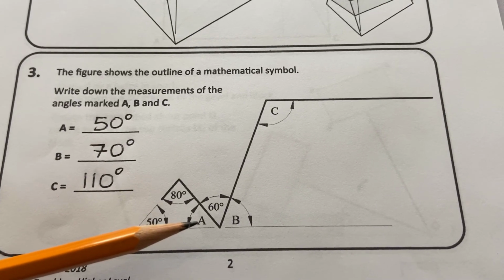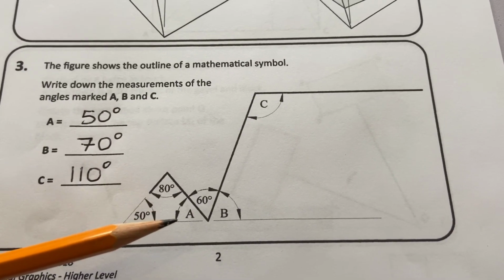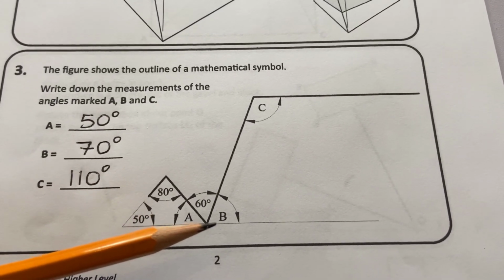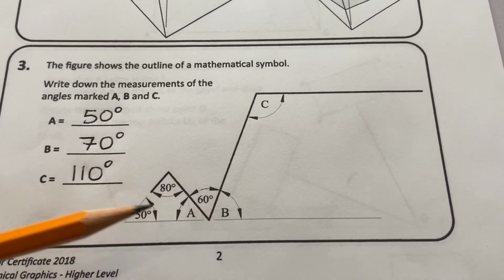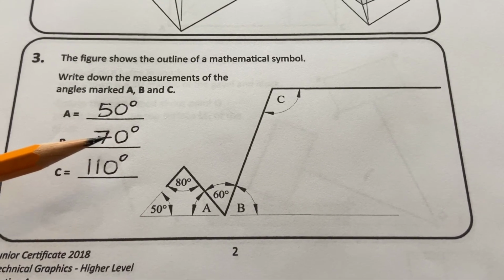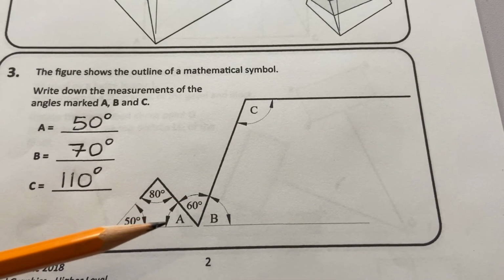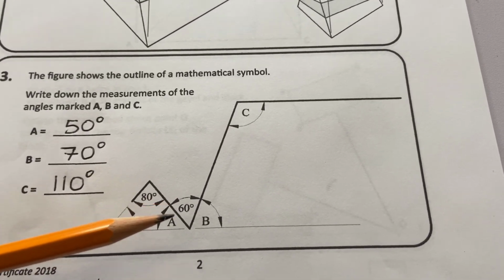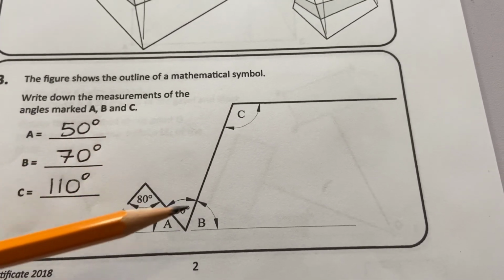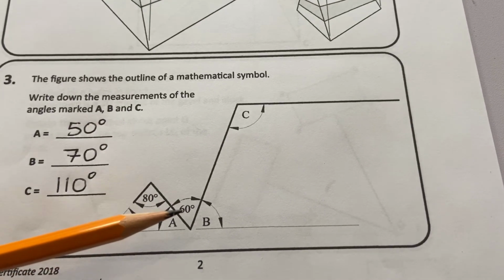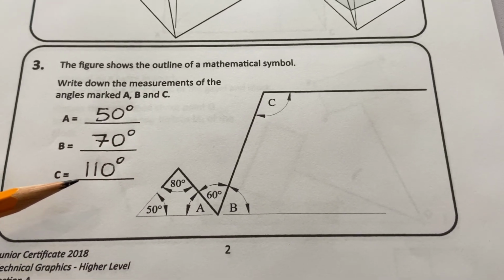So A is 50 and 60 degrees. Adding those two together gives us 110. Subtract 110 away from 180, the number of degrees in a straight angle, and that leaves us with 70. So B is 70 degrees. And if we take the combined angle here, 50 and 60, this angle is alternate to this angle up here. So the combined measure of 50 and 60 giving us 110, angle C is 110 degrees.